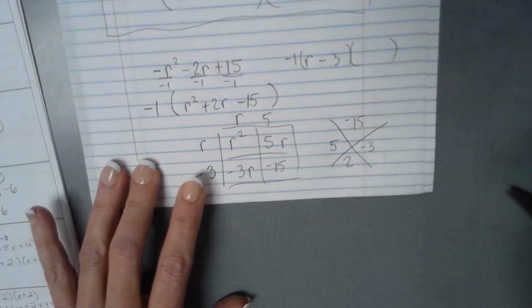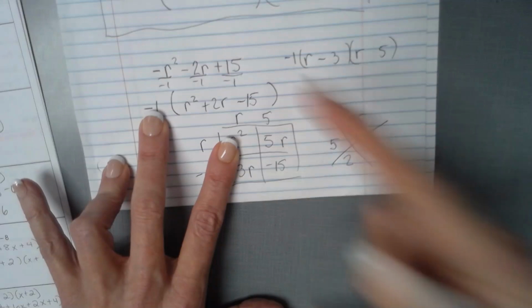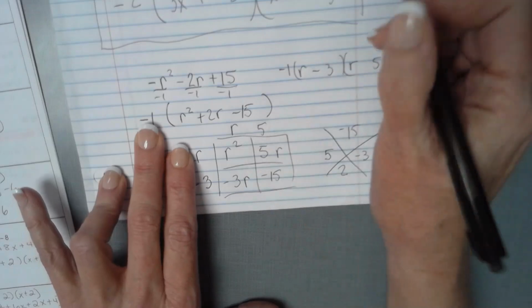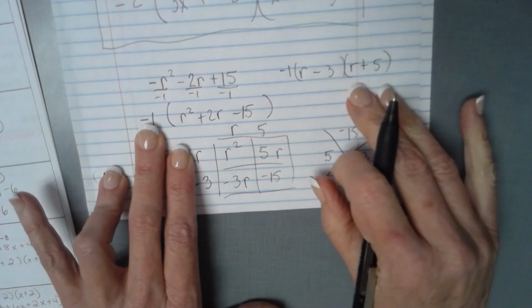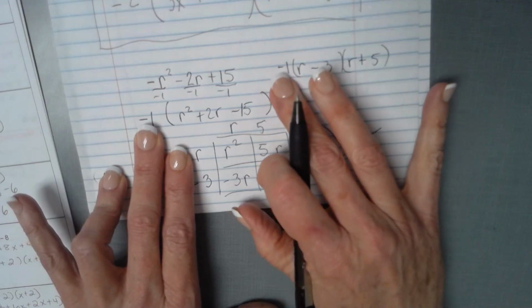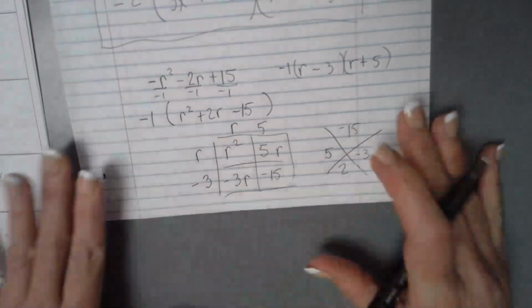And then R and 5. Again, R and 5 could come first. It doesn't matter. Okay? Signs are different. I need different signs. So one of your factors is R plus 5, and one of your factors is R minus 3, and then yes, negative 1 is part of the factor. Question on that?